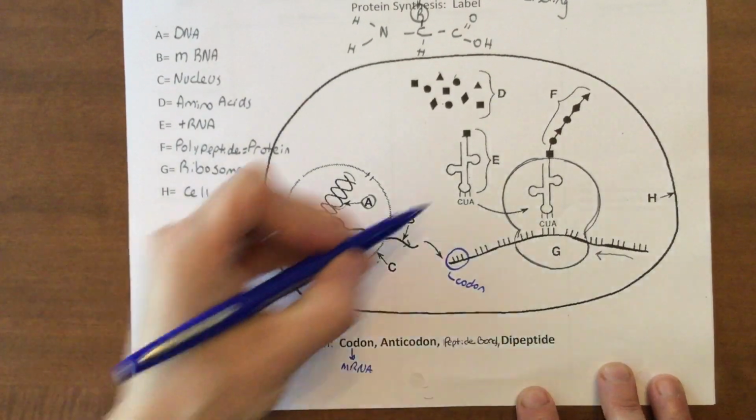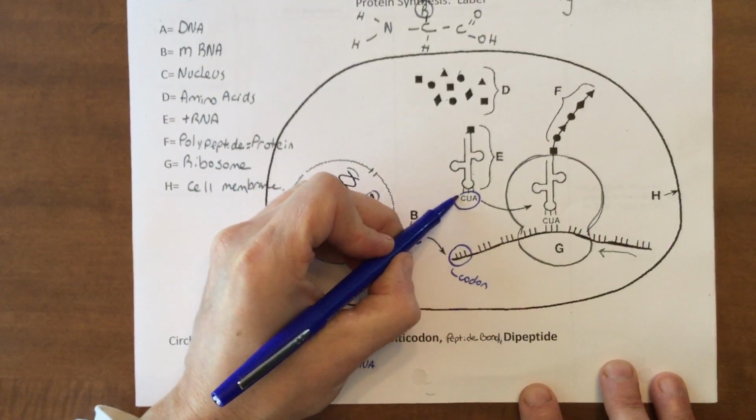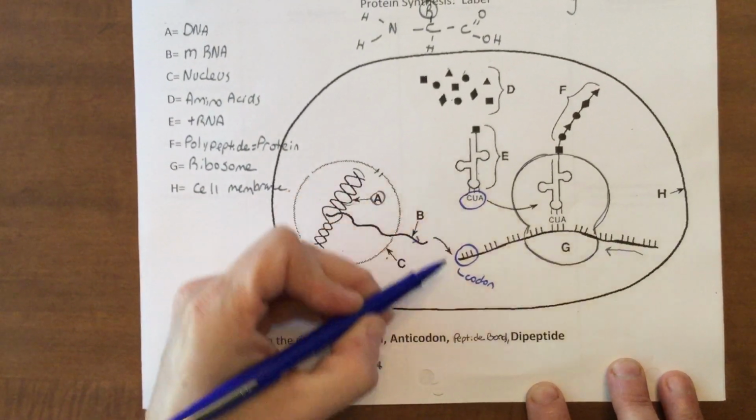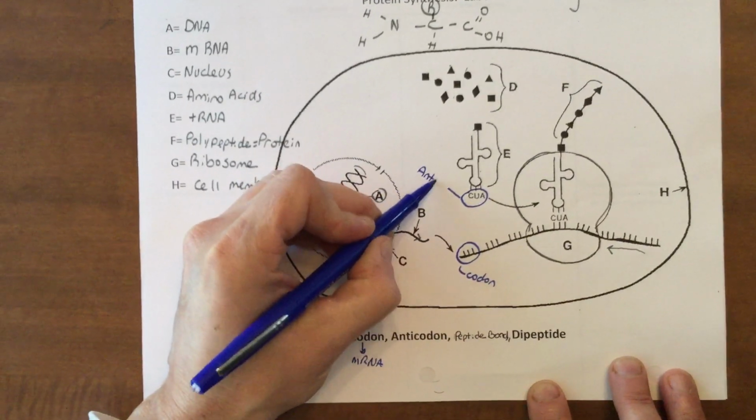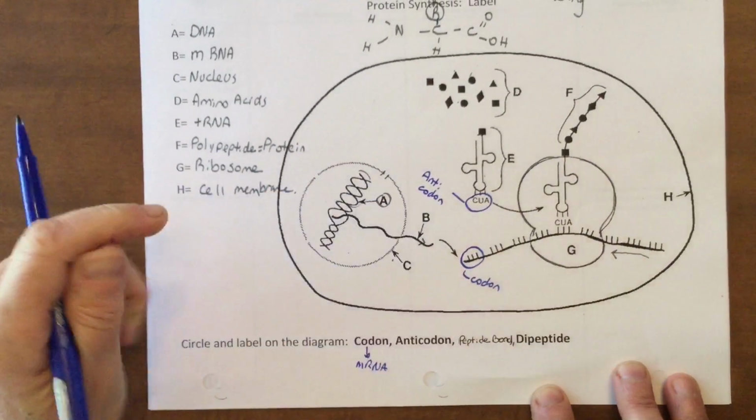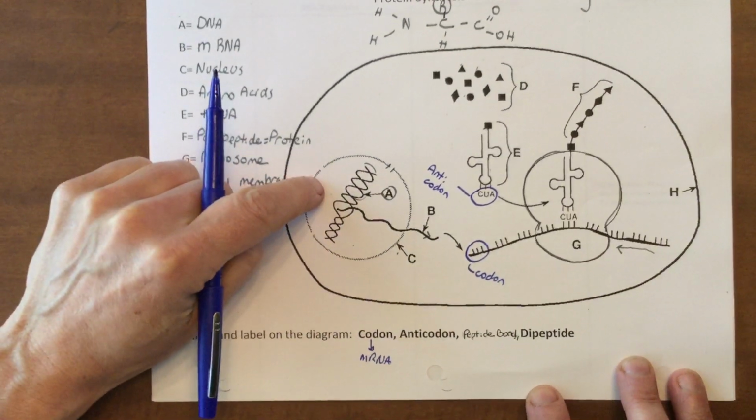My anticodon, however, is on my tRNA. And remember, my anticodon and my codon are complementary to each other. So that structure is that anticodon. Remember, every 3 base pairs in DNA is a triplet.